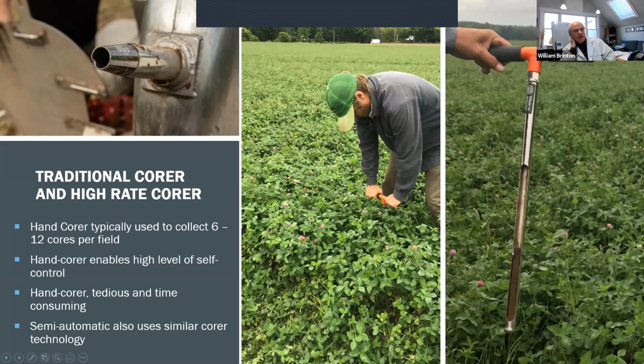Traditional versus high rate sampling methods. You're all pretty familiar with sampling, I'm sure. And here we show Jay in the middle there doing, I call it high quality, slow sampling. When you do your own individual core sampling like this, you are in full control of it. He's pushing it in the ground. He can pull it out here and see he's got 6 inches of soil and validate that.